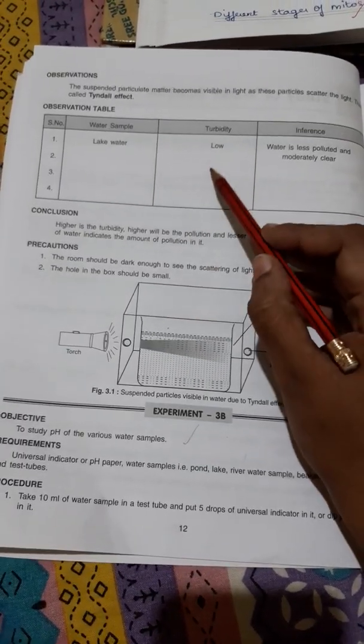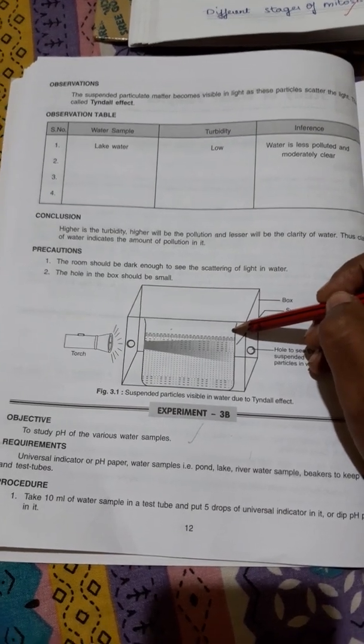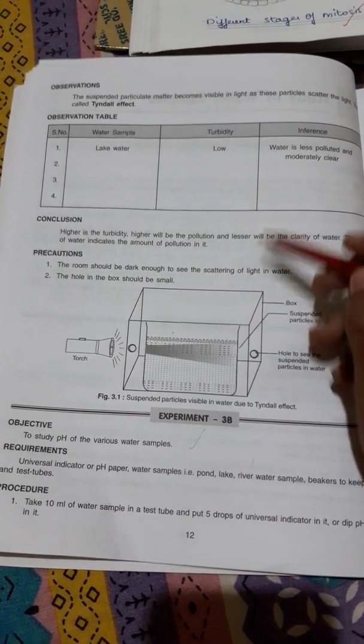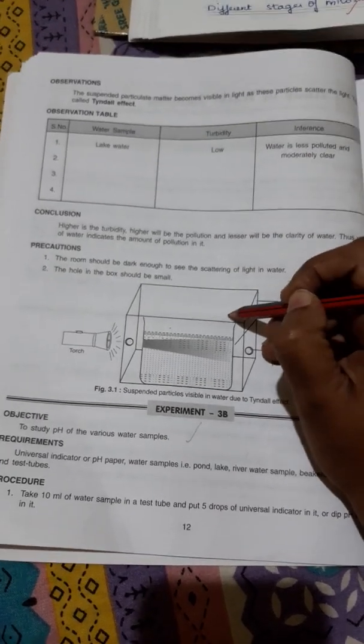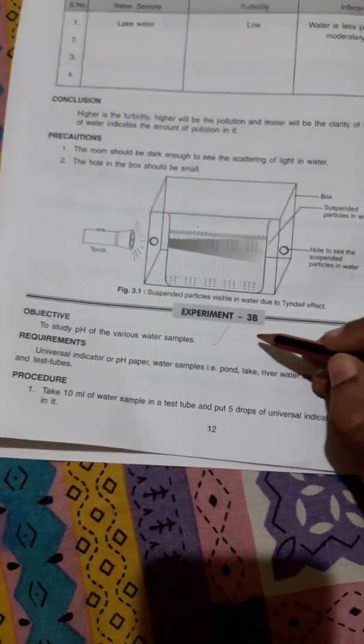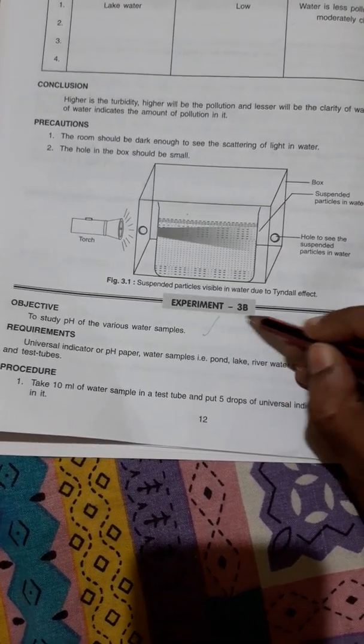Children, you have to draw this observation table and this diagram on the right side. That means on the blank part, you have to draw this observation table, then this diagram. Clear? Then experiment 3B. In the next sheet, you can write experiment 3B.